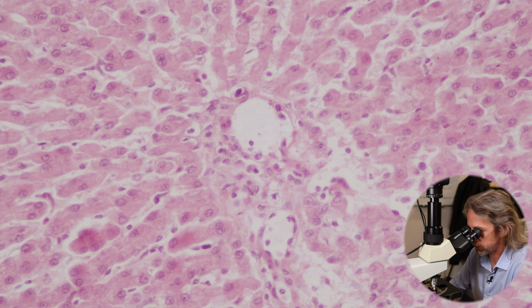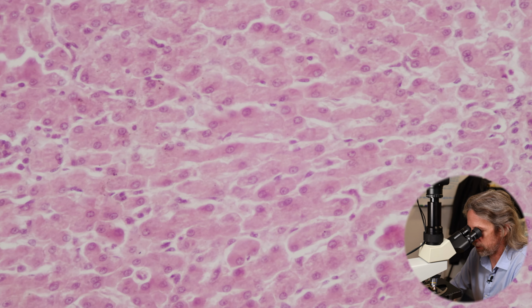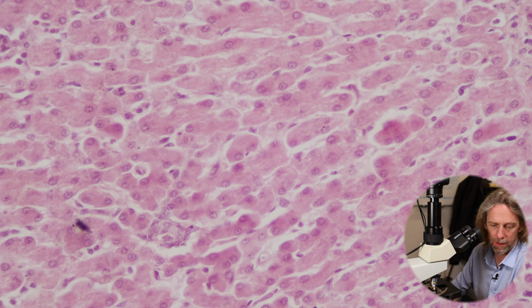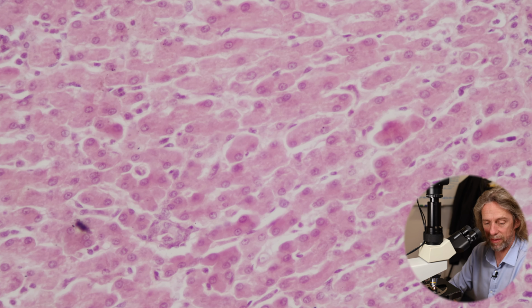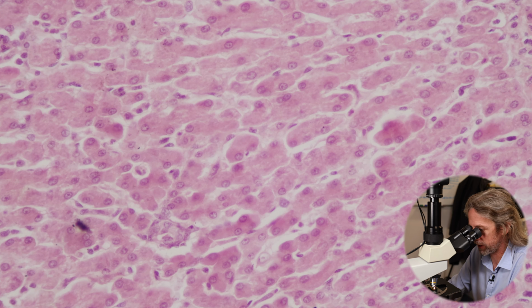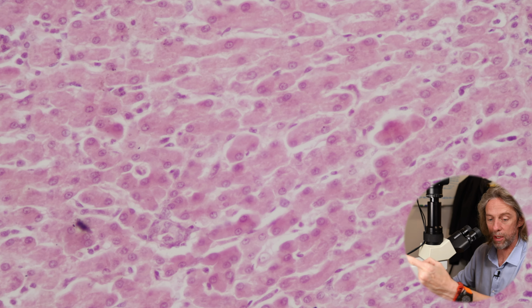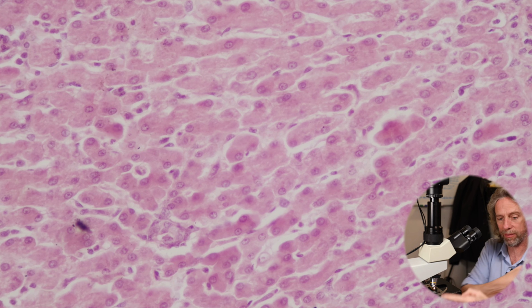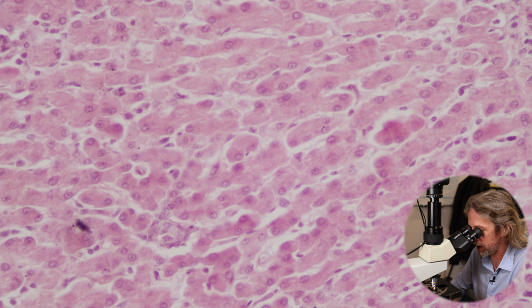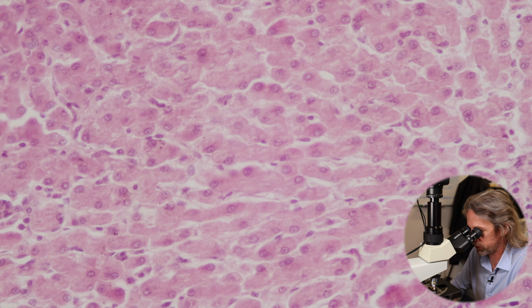So the hepatocytes themselves, what we're looking at here, these plates of hepatocytes, these rows of hepatocytes, on one side we've got the sinusoids with the blood in, and on the other side we've got the bile ducts. So blood is flowing in one direction towards the central vein, bile is flowing in the opposite direction on the other side of the hepatocytes out to the portal triad.